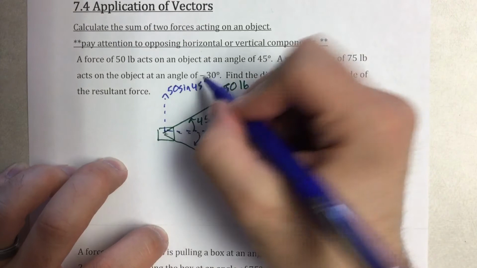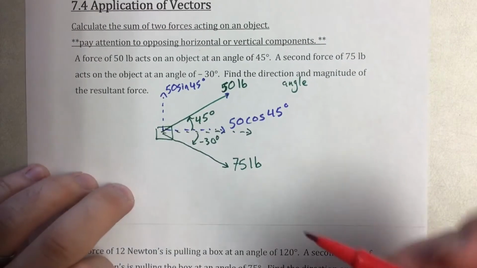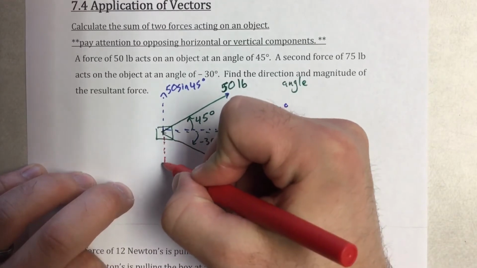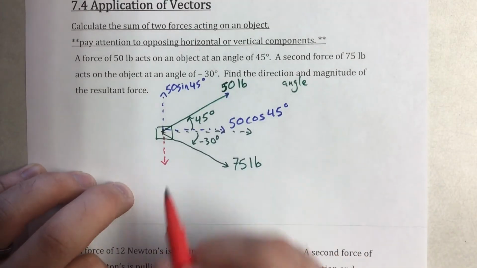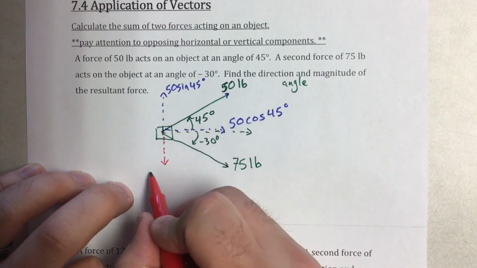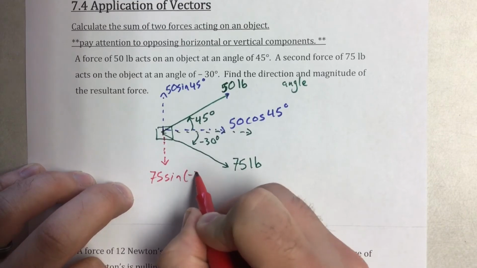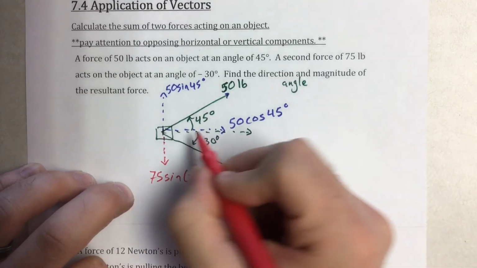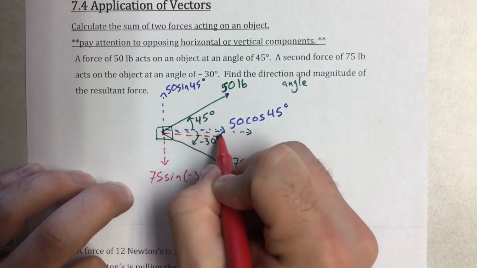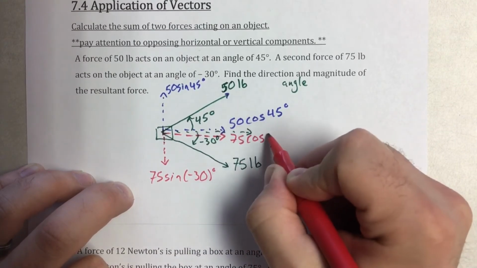All right. Next, we have our 75 pound force. So we have 75 sine of negative 30. And then we have 75 cosine of negative 30.